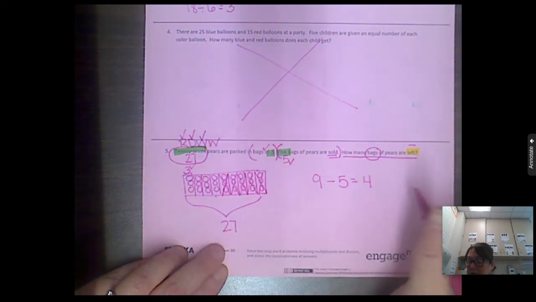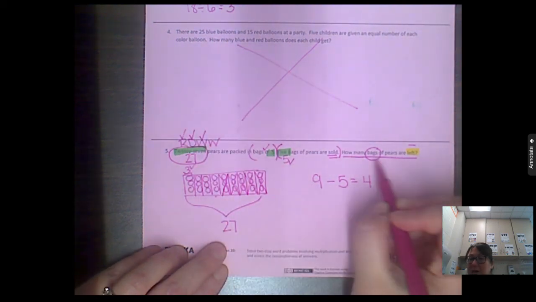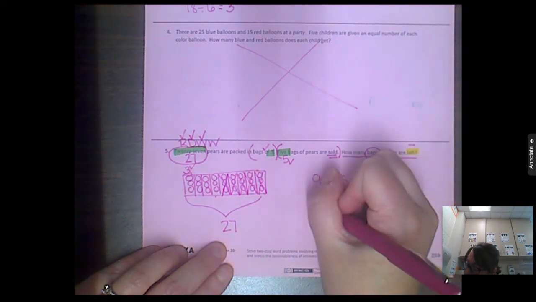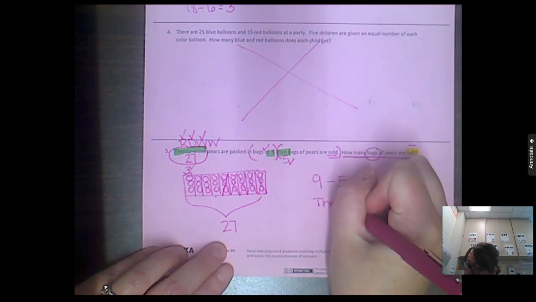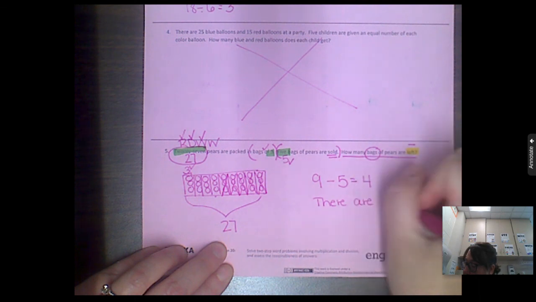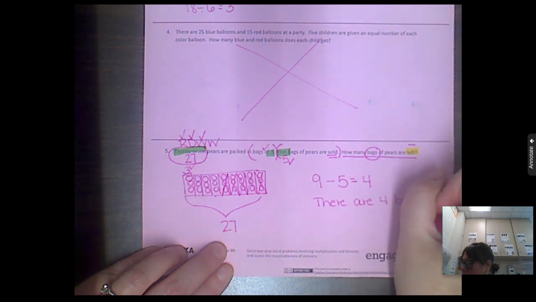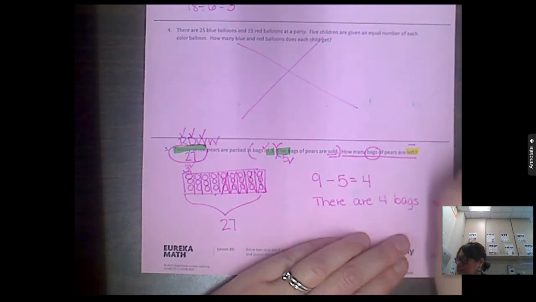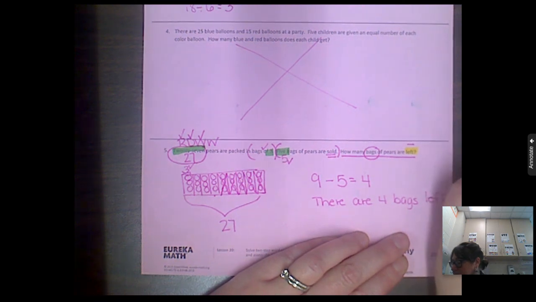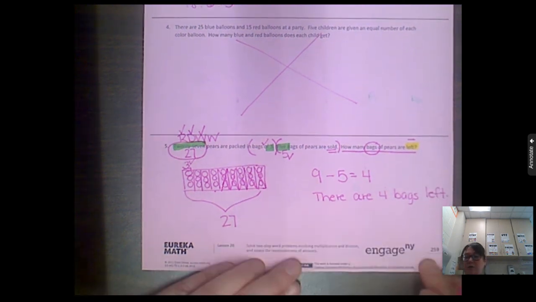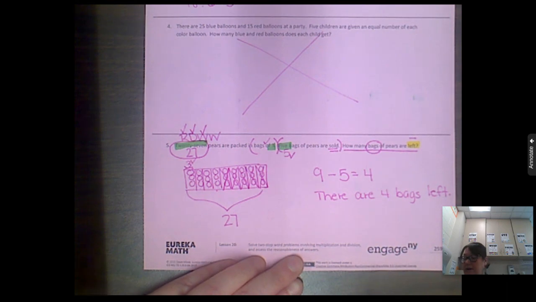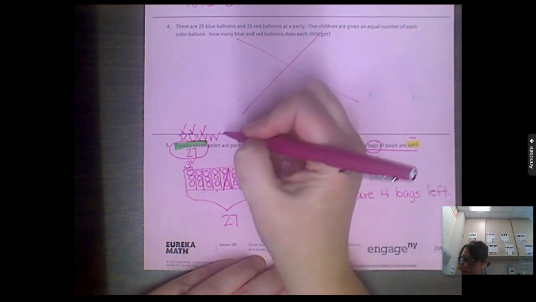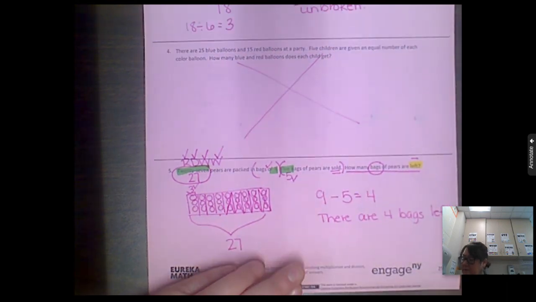Check off that W. And the last thing that we have is to write a sentence. So I go back to my question. How many bags of pears are left? So there are, with a capital T, there are 4 bags left. Period. There are 4 bags left. And there we have it. And then we can check off our last W. Okay, so finish that up.